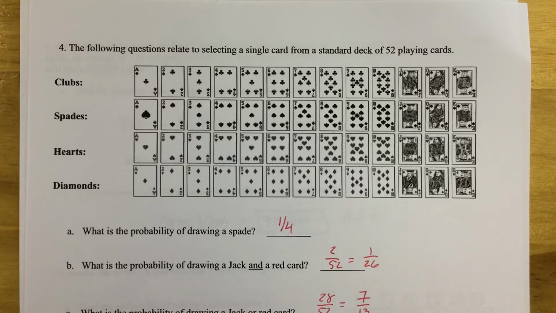What that means is you basically look at all the outcomes that are available. So think about building fractions. You can see some fractions already over here. The denominator represents all the outcomes that are available, but the numerator represents all the outcomes that are favorable, the ones that we're looking for.